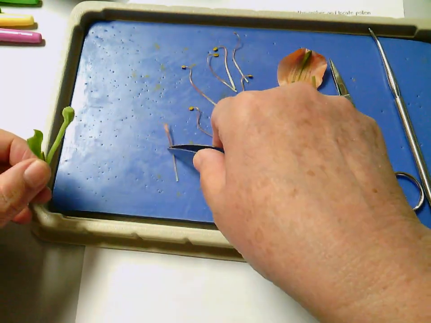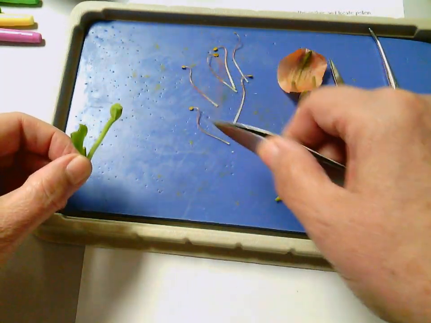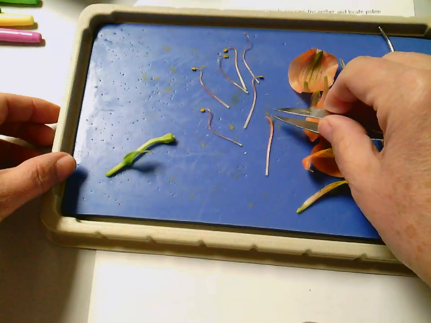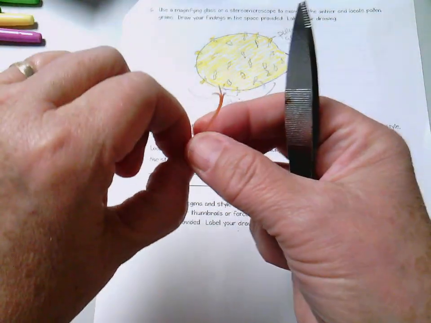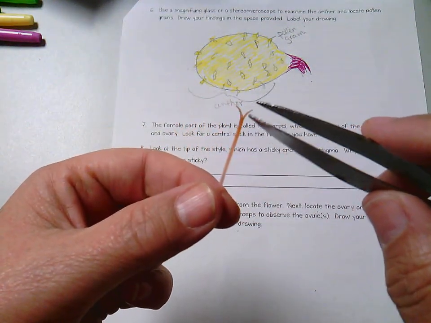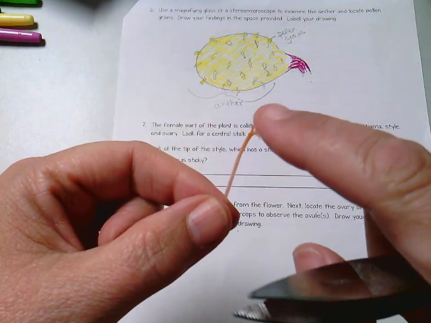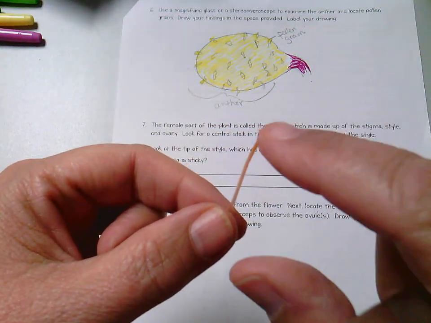Grasp it at the base. I've got mine kind of at the middle. Grasp it at the base and just pull straight out, and it should come off on its own. That is your stigma and your style. Okay, look at the tip of the style, which has a sticky end called the stigma. So if we're looking here, this would be the stigma. And if you put your forceps on it, or even your finger, you can kind of feel sometimes it has a sticky, maybe a sticky fluid to it.